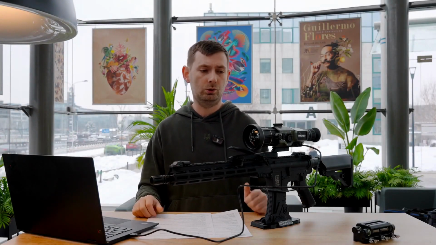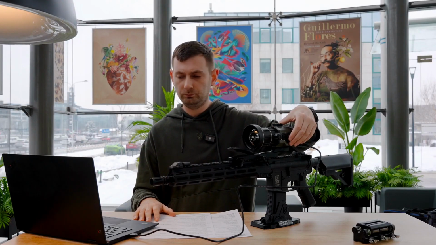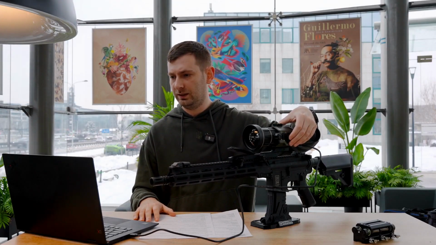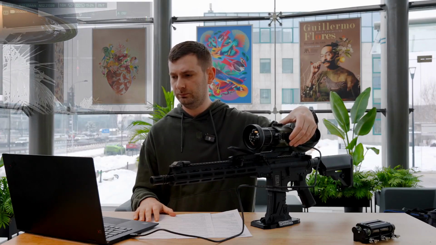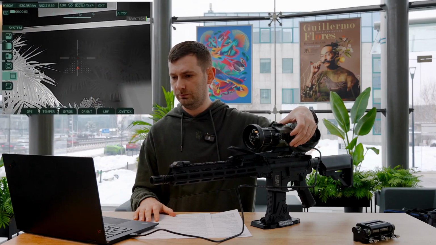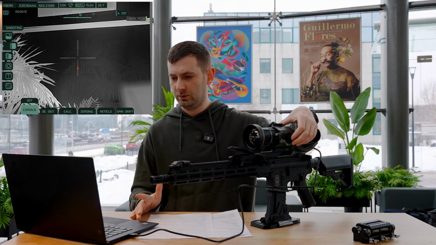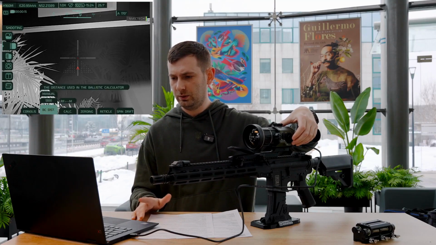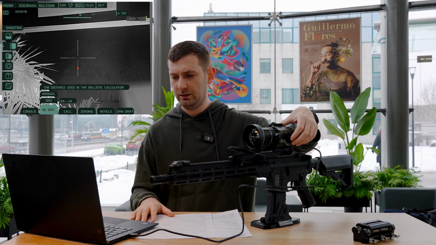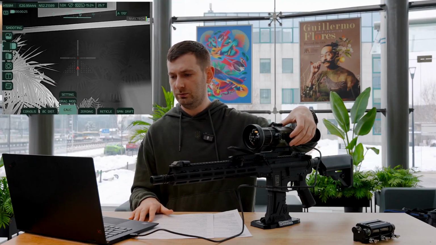I also want to show what parameters we have in the ballistic calculator that are available. I think it will be useful for the viewers. We go to the main menu, then to the shooter parameters. The first parameter is Coriolis enable or disable and ballistic distance. You can set either manual or automatic mode for determining the distance to the target. The ballistic calculator itself.